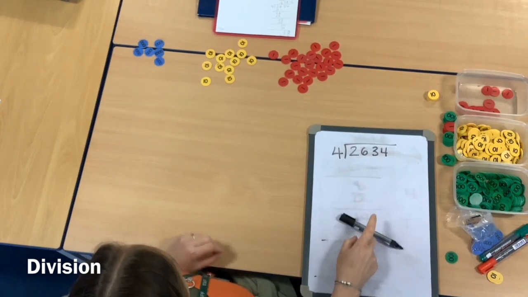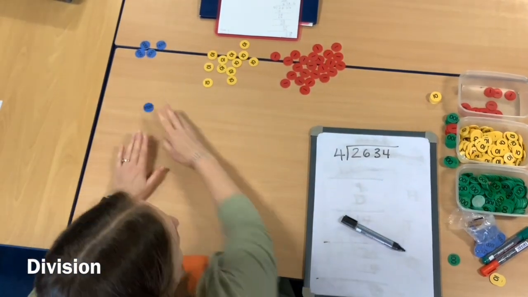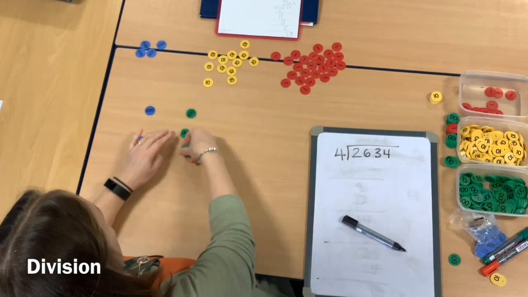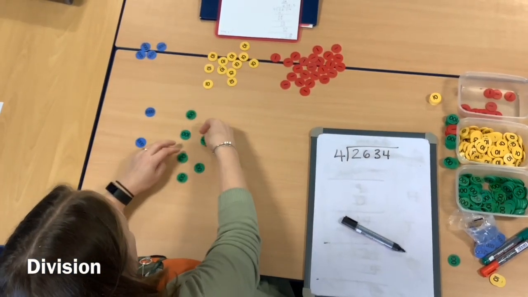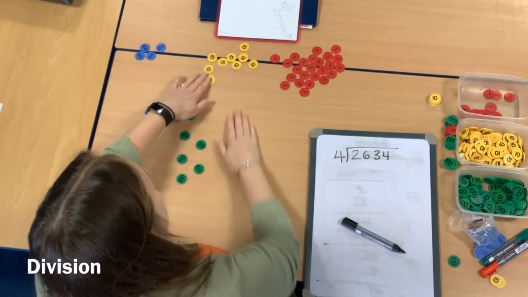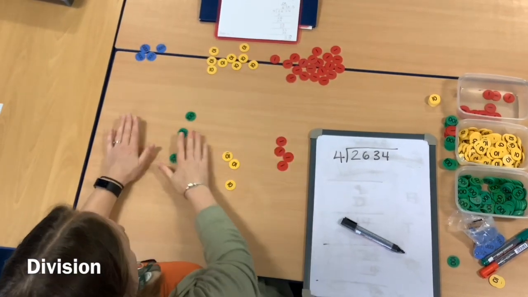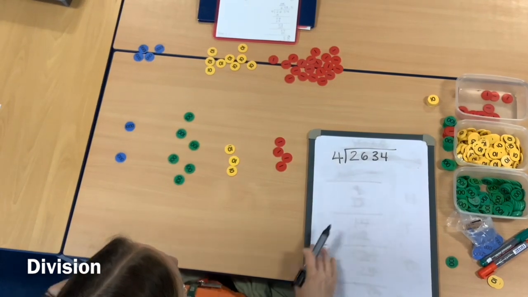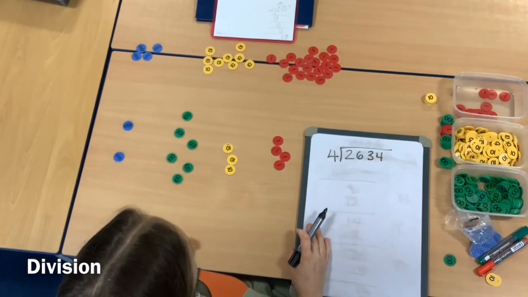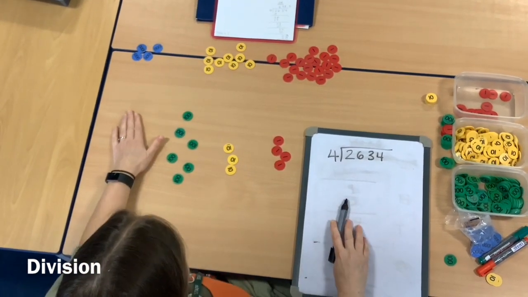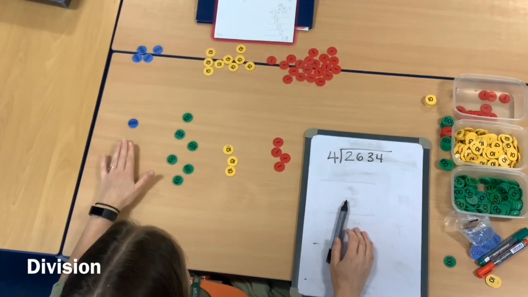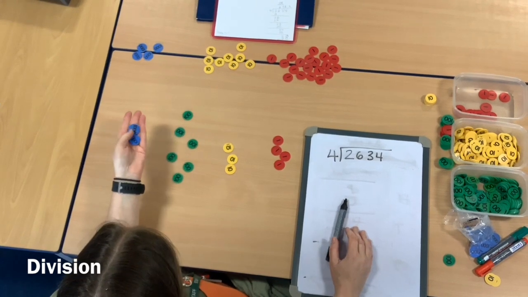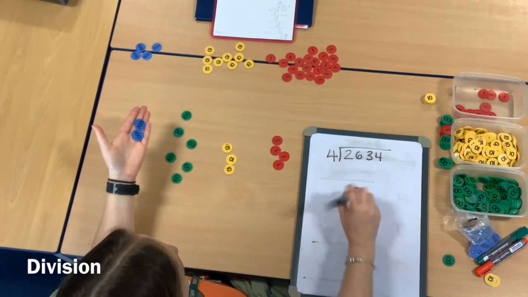Okay, so first of all, we build our number, 2,000s, 600s, 3 tens, and 4 ones. So there's our number. And then we have to split it into 4 equal groups because our divisor is 4. So we're going to start with our thousands. Okay, I've only got 2 thousands here. I cannot split those 2 thousands into 4 equal groups, so I'm going to exchange them for hundreds.